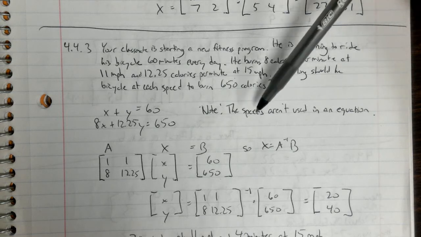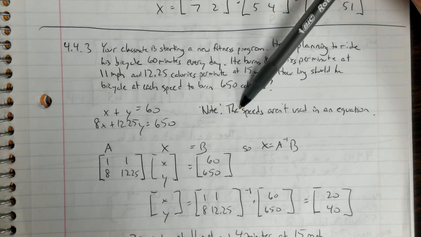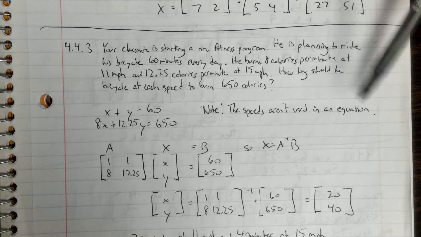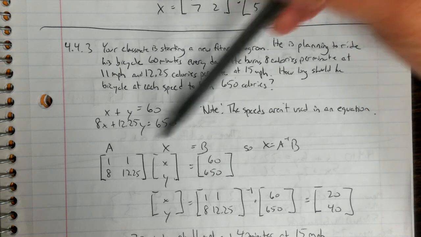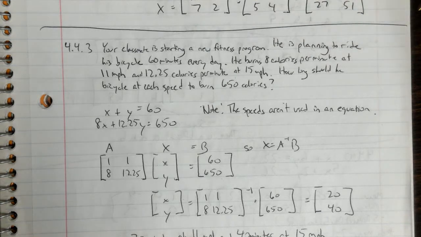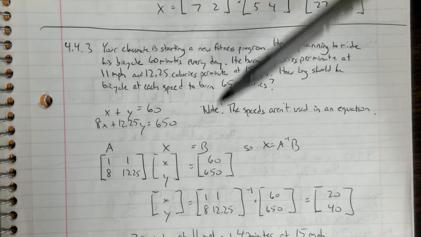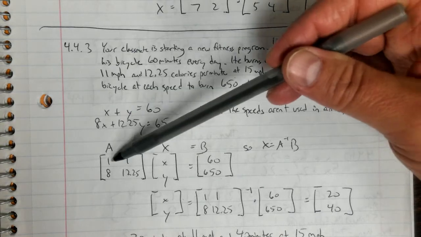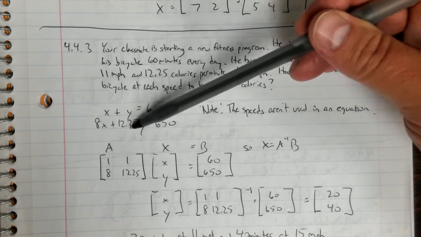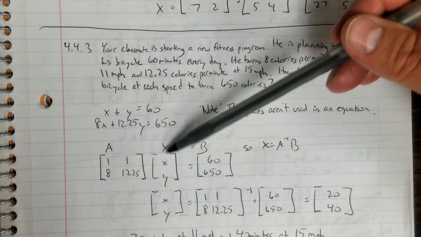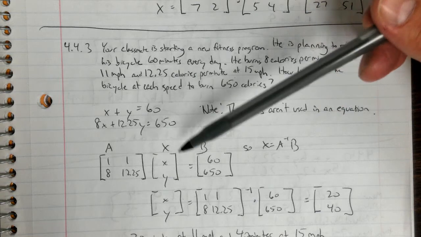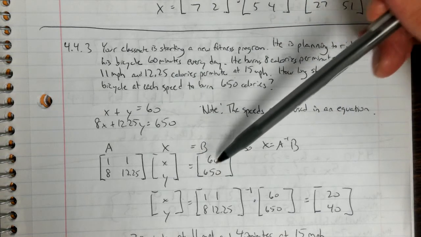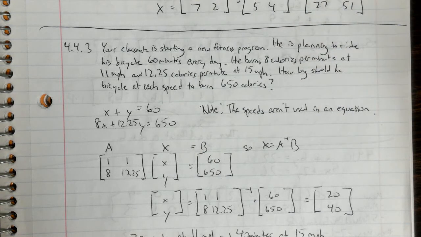Now notice, and this is really important, the speeds aren't used in an equation. So the 11 and the 15 are not in an equation. So those are extra numbers in the problem. So those are your two equations you need, and then you call the x, y as 1, 1, the 8, 12.25 here. This is your variable matrix, and you put x and y there in this problem, and then this is your constant matrix, so you put your 60 and 650.